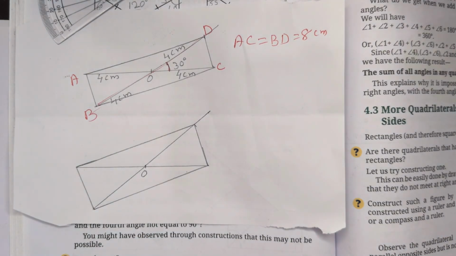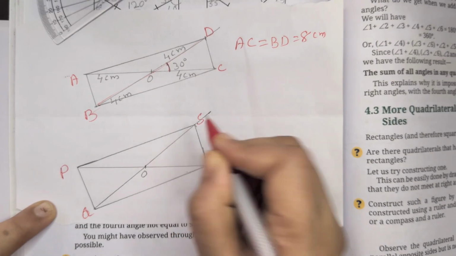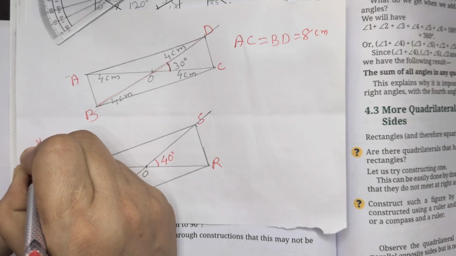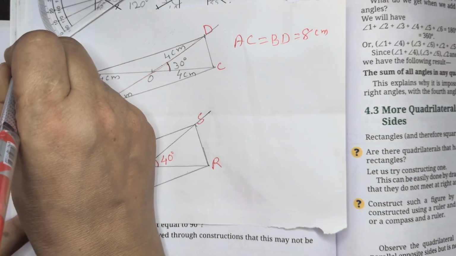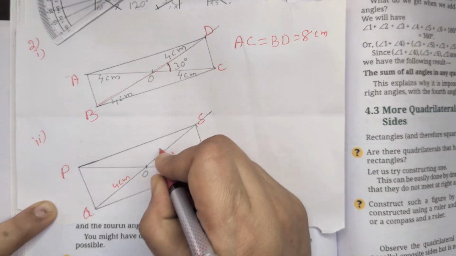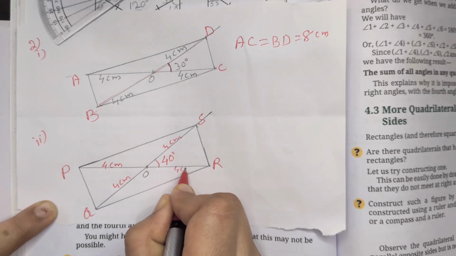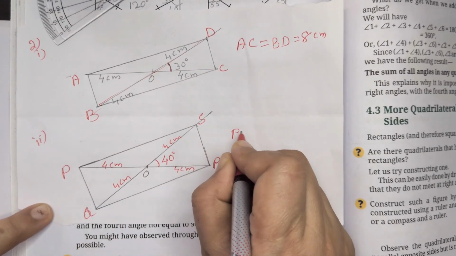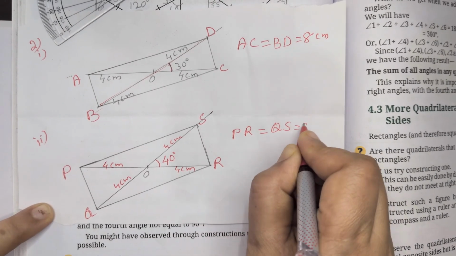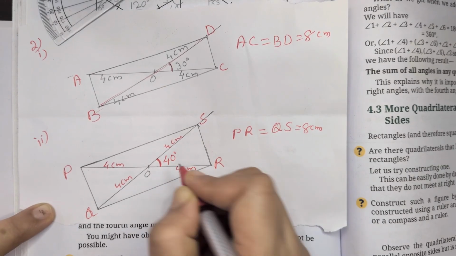Now we can mark the measurements there. Can give P, Q, R, S. And this angle is 40 degrees. This is the second question. And here 4 centimeter, this side 4 centimeter, 4 centimeter, this also 4 centimeter. So we can write here PR, diagonal from P to R. PR is equal to QS is equal to 8 centimeter. And this angle between the diagonals is 40 degrees.